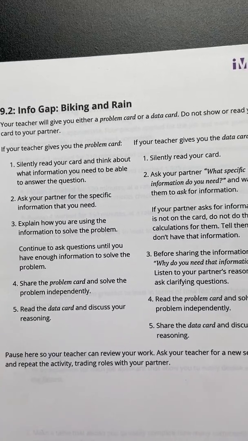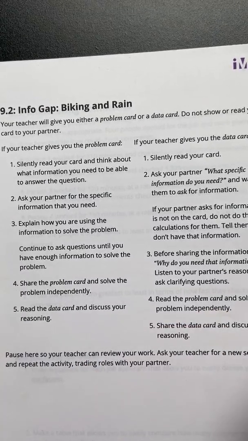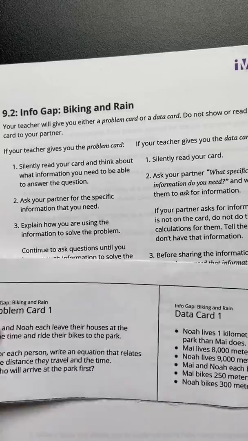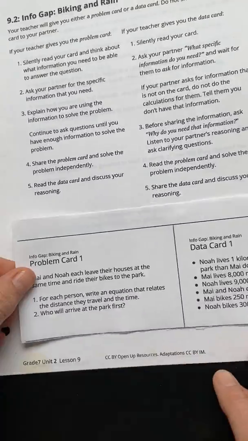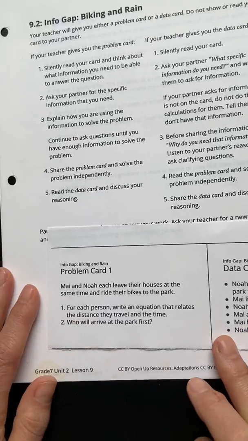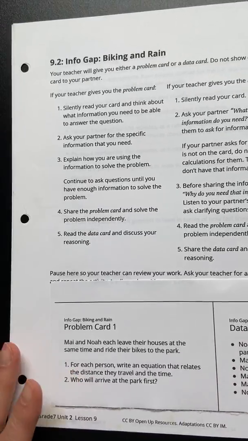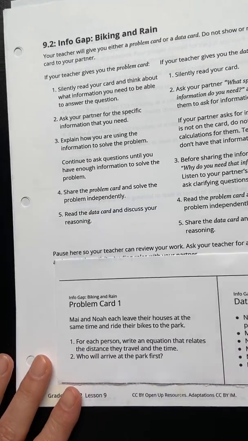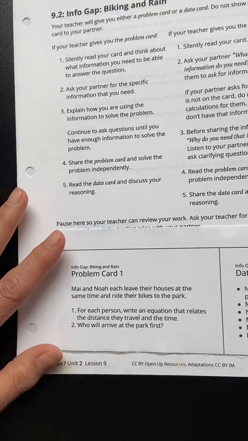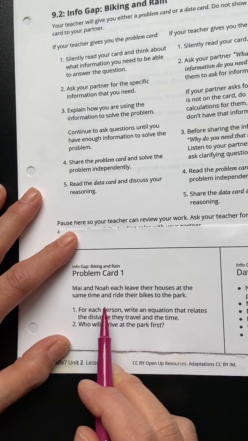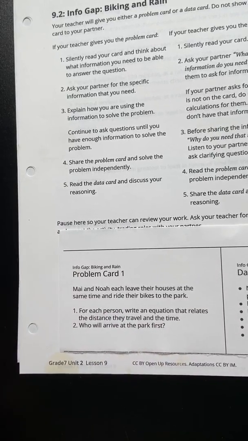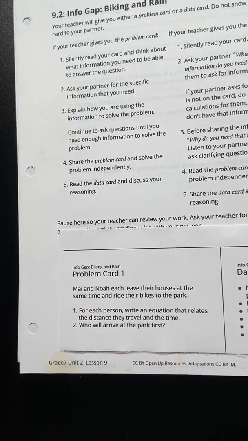All right, so the data cards are this. This is data card 1, okay? Let me move this up a little bit so that we can see the data card a little bit better. So I'm just going to kind of go through them. These are what you would have done with a partner, but I'm your partner for today. All right, so what this is telling me is it says May and Noah each leave their house at the same rate at the same time and ride their bikes to the park, okay? So it's telling me they both left at the same time.